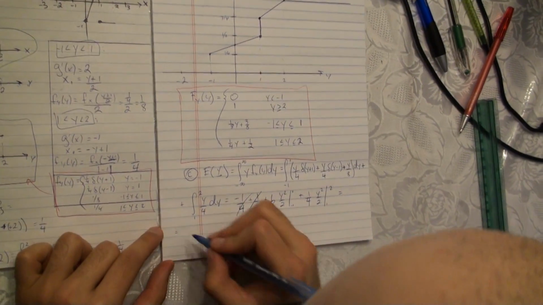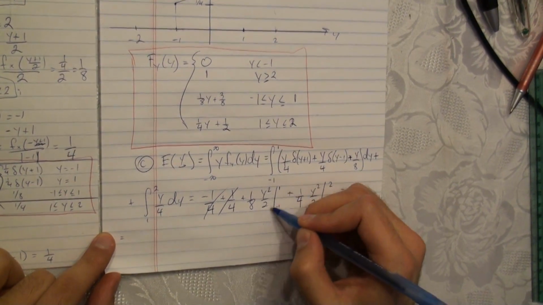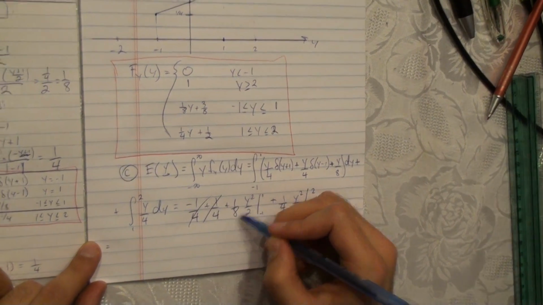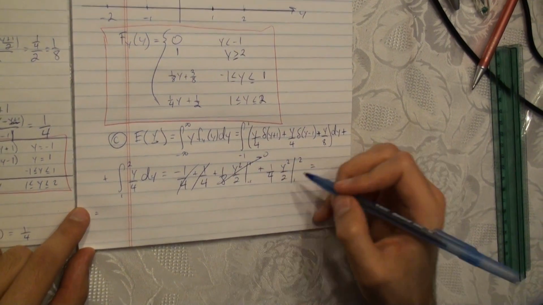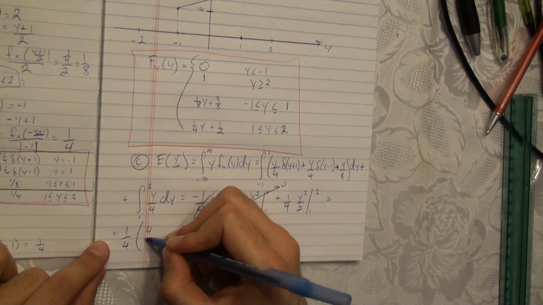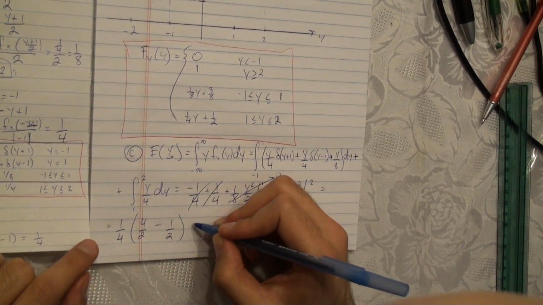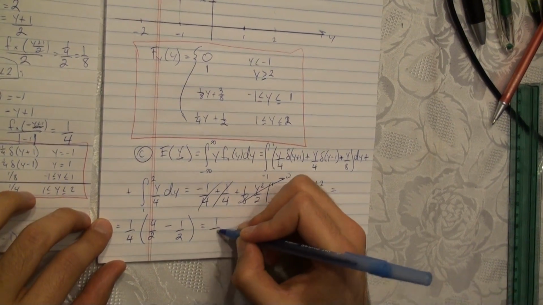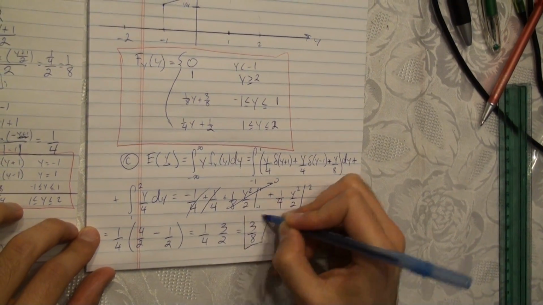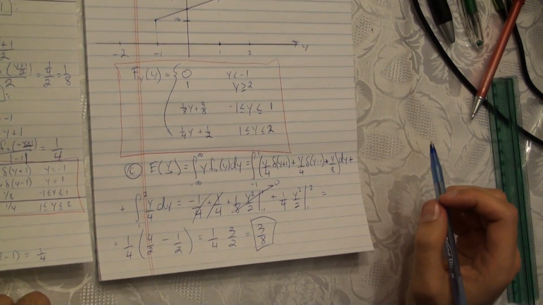So for the first part, we're just going to get 1/2 minus 1/2, because the minus cancels here. So this becomes 0. This guy becomes 1/4 times 4 over 2 minus 1/2. That's going to be 3 over 2. So we have 1/4 times 3 over 2, and this becomes 3/8. And that's the expected value of y, and that completes the problem.